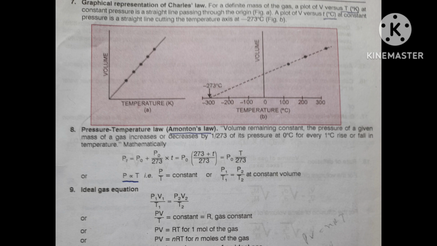The pressure of a given mass of a gas increases or decreases by 1/273, just like Charles' law. There, the volume was decreasing or increasing in comparison to the volume at 0 degree centigrade. But here volume is constant. The pressure of a mass of a gas increases or decreases by 1/273 of its pressure at 0 degree centigrade for every 1 degree rise or fall in temperature.